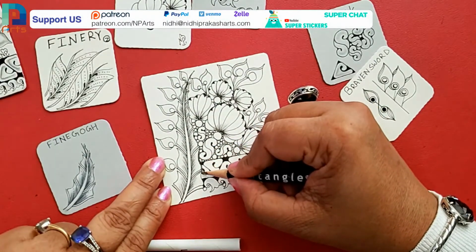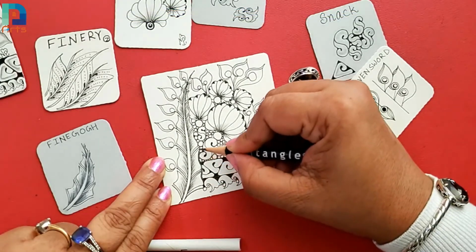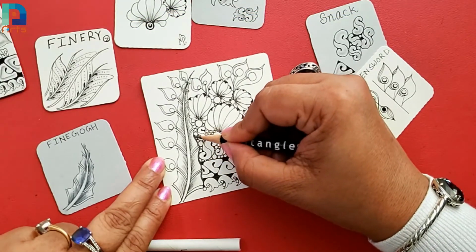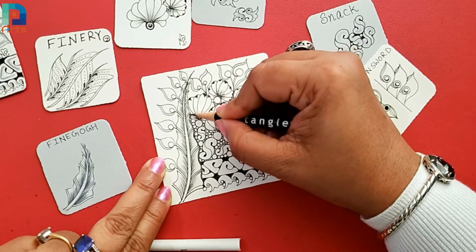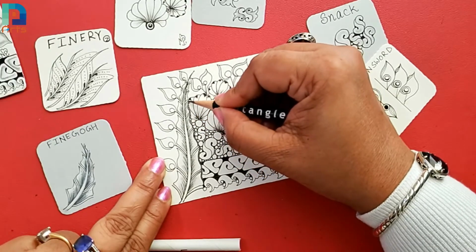So now here I'm doing little shading alongside the Fine Gog leaf here.